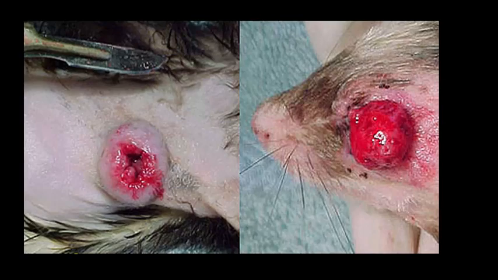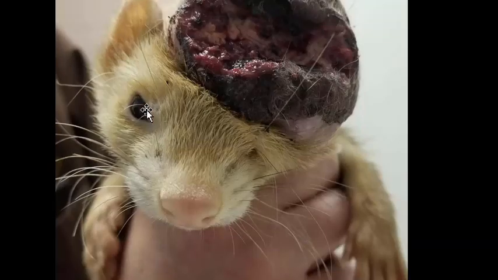A lot of times, this is just going to be a sebaceous epithelioma. This animal is going to require surgery, probably going to have to take out some of the skin here, and it's going to have a surprised look on its face for a while, but I have no doubt that this animal will do just fine. So the uglier the neoplasm in a ferret, the more likely it is to be benign.